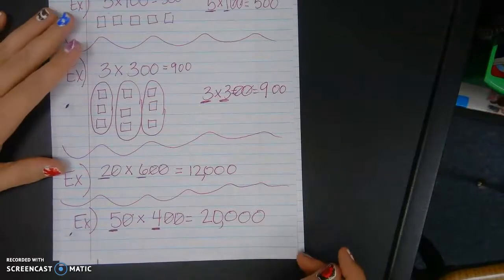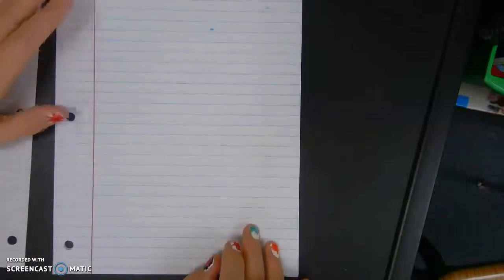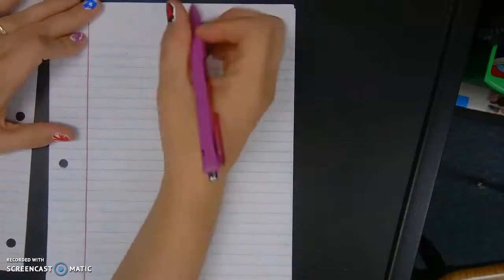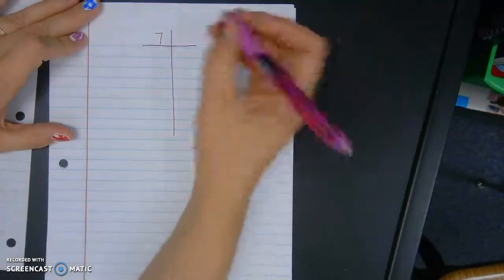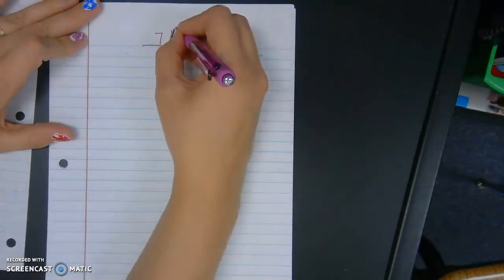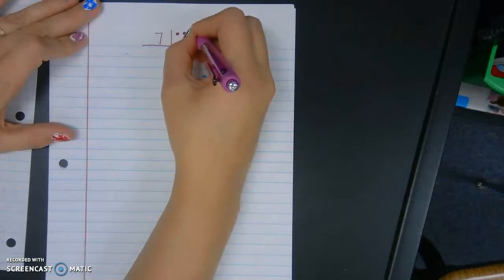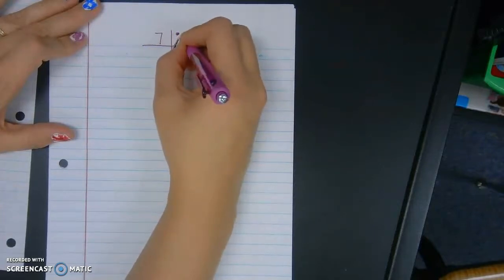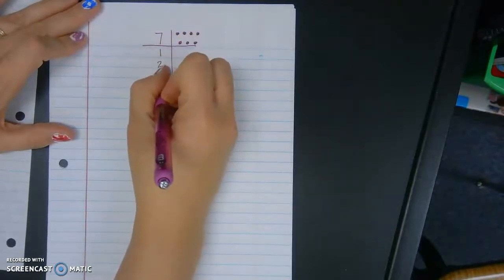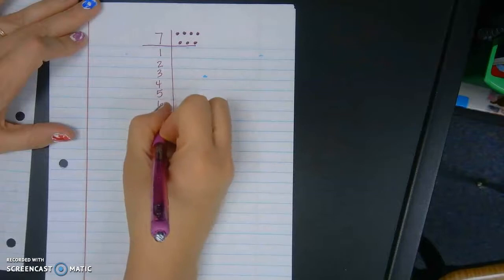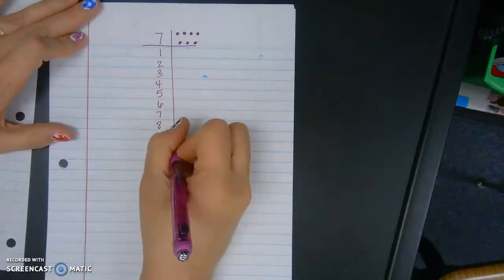All right, so I want to go over one more time the T-chart. What did we do yesterday? 8's T-chart. Okay, if you are stuck on some of your multiplication facts, let's do a 7 today. So you put your 7 here, and then you do 7 dots. And then you list 1, 2, 3, 4, 5, 6, 7, 8, 9.